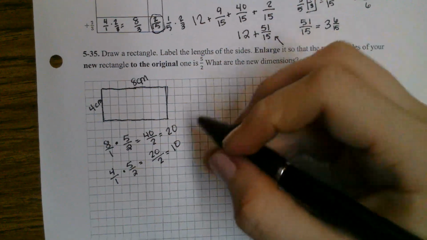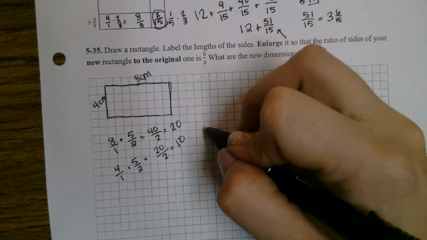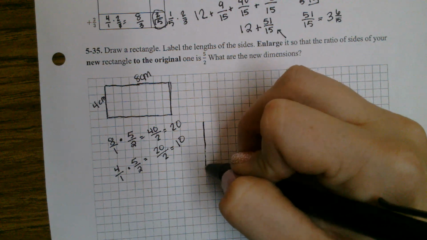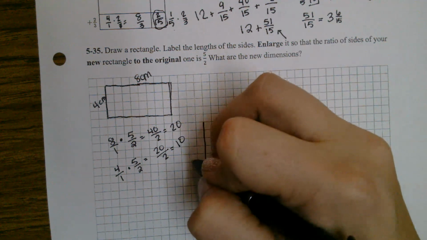So my new rectangle is going to be 10 high. 2, 3, 4, 5, 6, 7, 8, 9, 10.